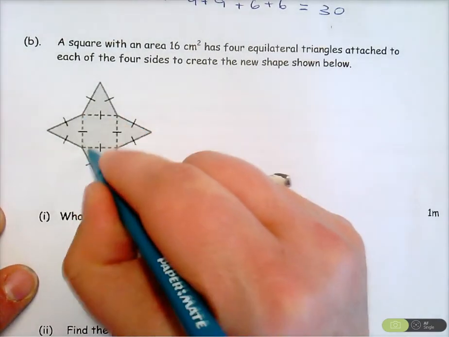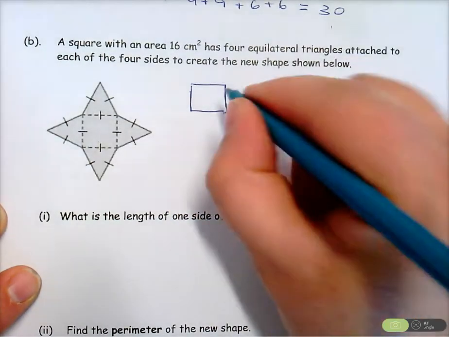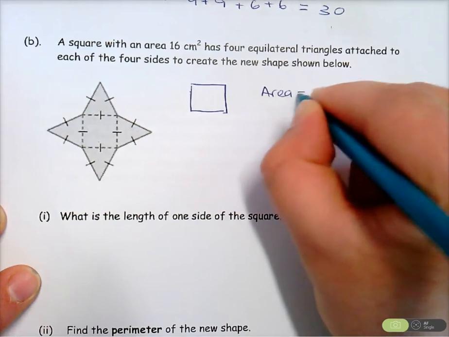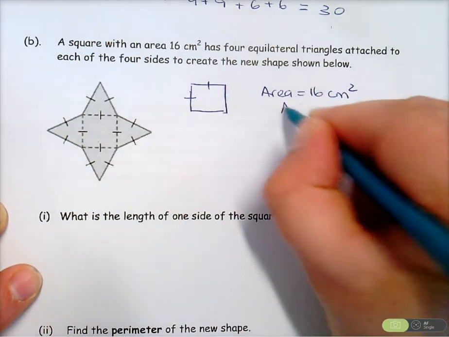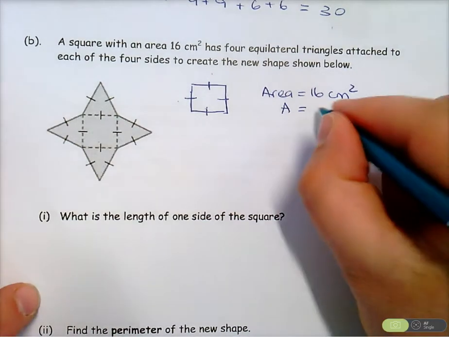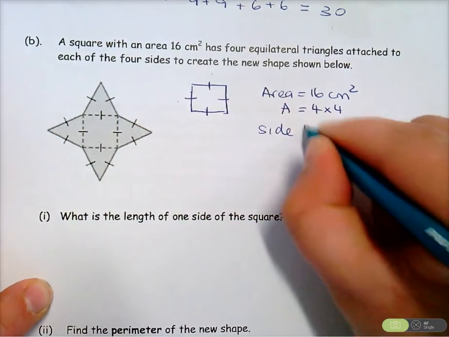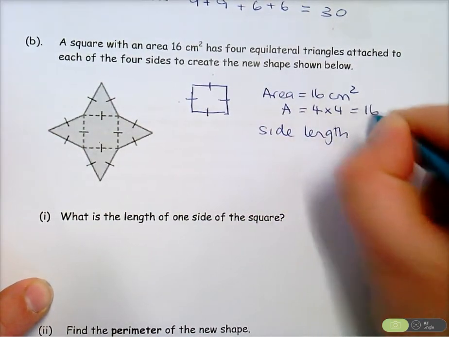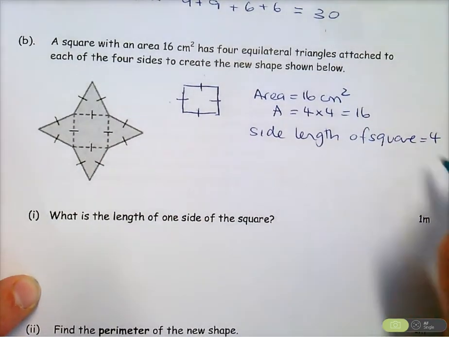The next question. The square in the middle has an area of 16 centimetres squared. So I'm going to draw that square. Its area is 16 centimetres squared. Girls, with a square, to do the area, something times something has to give me 16, and it has to be the same number. So area 16 is really 4 times 4. So the side length of my square equals 4 centimetres.